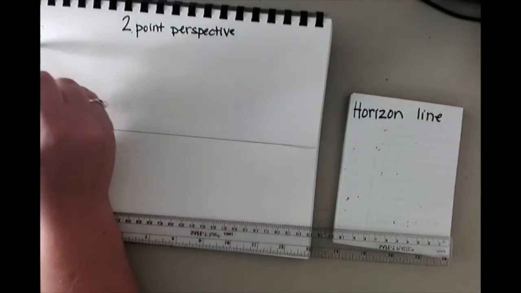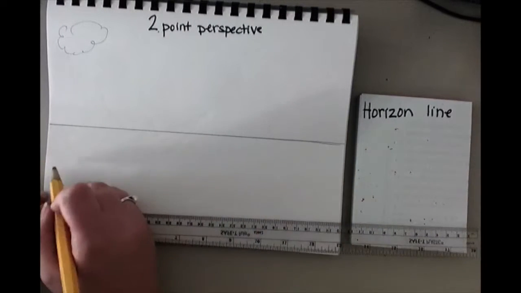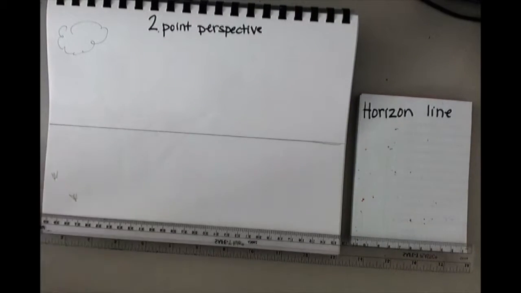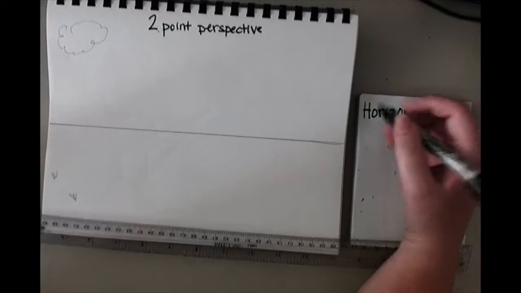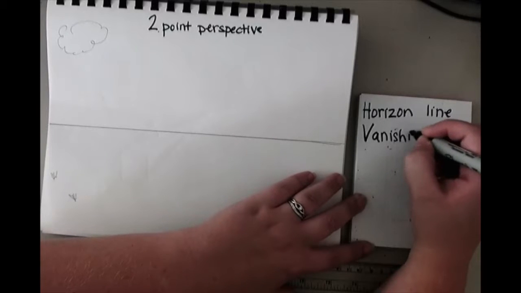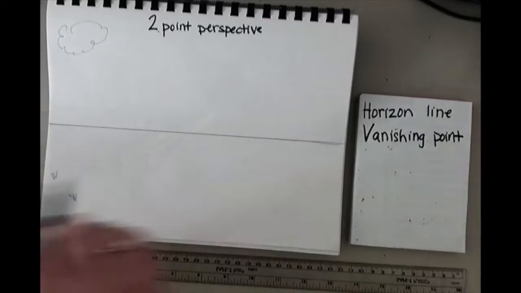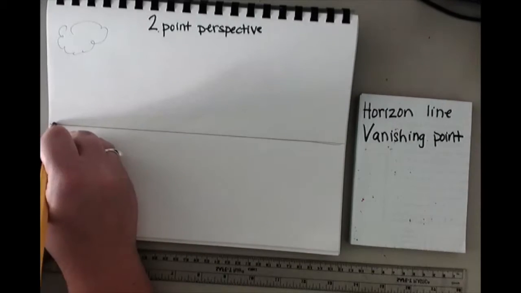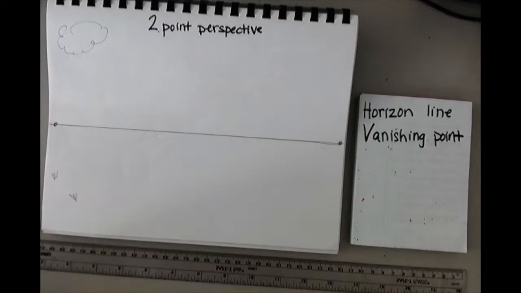It's the same thing. The sky is on this paper, and the land is over here with our grass on the bottom. Okay? But instead of 1 point on your paper, you're going to do 2 vanishing points. Vanishing points, because this is where your buildings or your items will appear to disappear. They will appear to vanish. Okay? So with my pencil, I'm going to make my vanishing points very close to the edge of the paper, and I suggest that you do that as well.